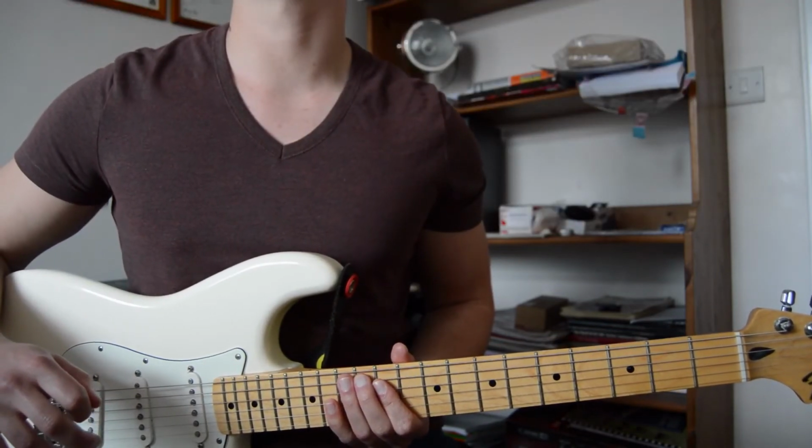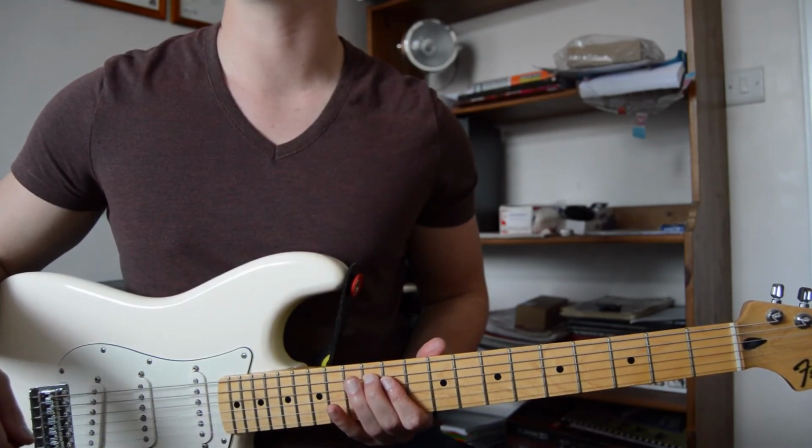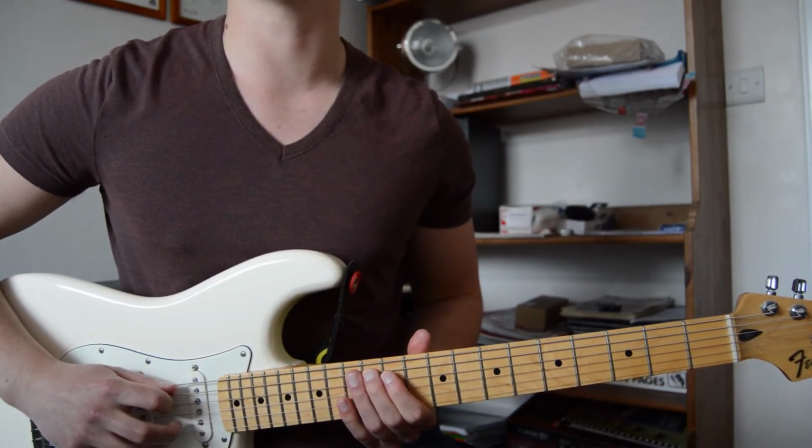And to play position 5 of the A major pentatonic scale, we're going to put our second finger on that same root note on the A string, so that's the 12th fret, and then we're going to play our usual position 5.